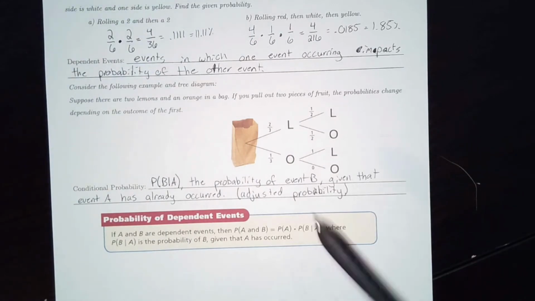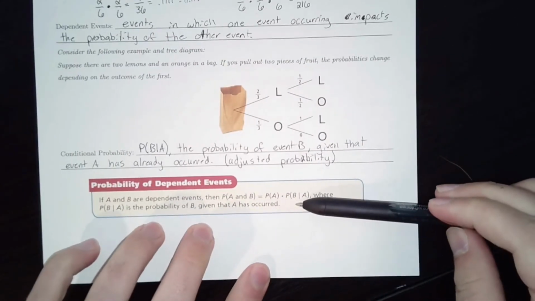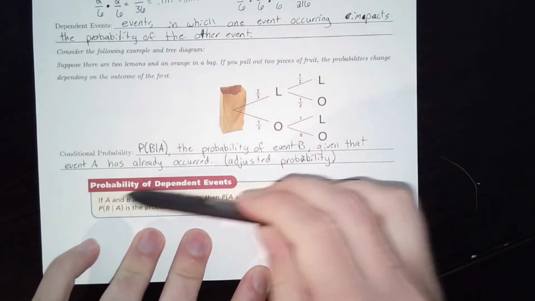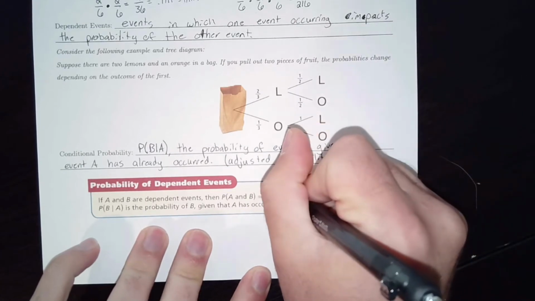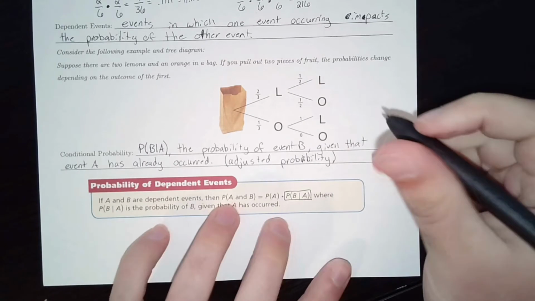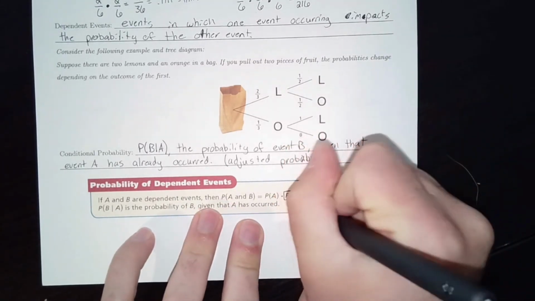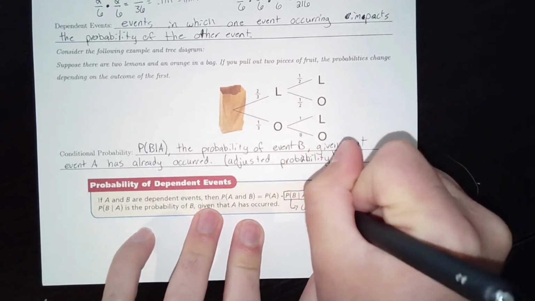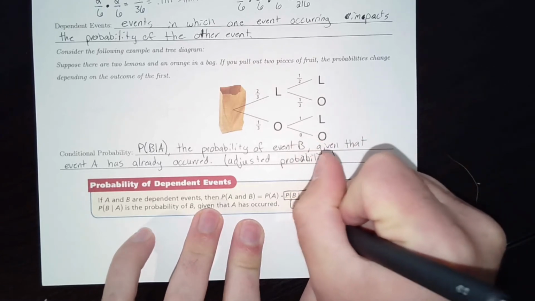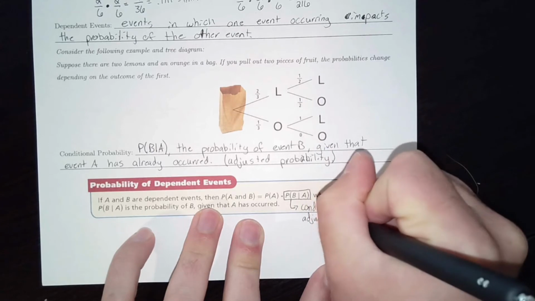Now that ends up showing up here in our dependent events and how we calculate it. We are still going to multiply because we're still using that word "and," but if these are dependent, then I have this conditional probability here, which is my adjustment. So this is the conditional, or adjusted, probability.